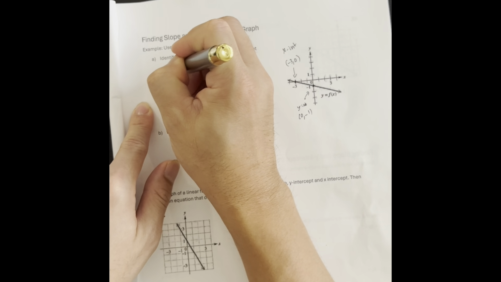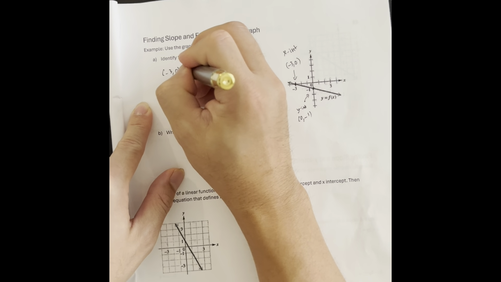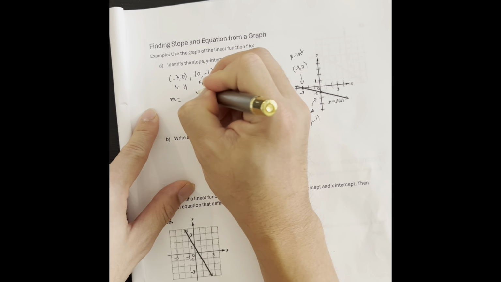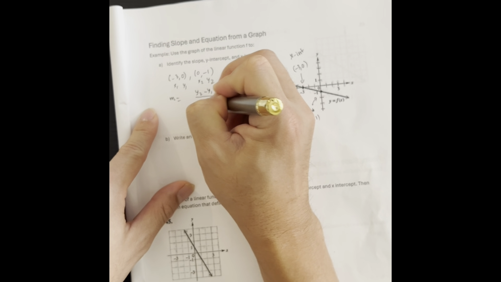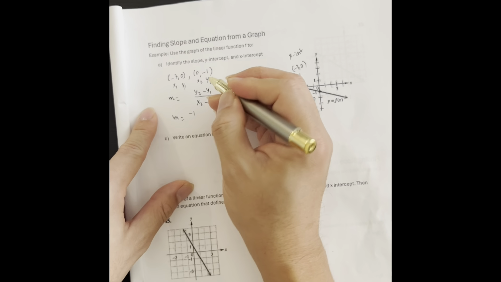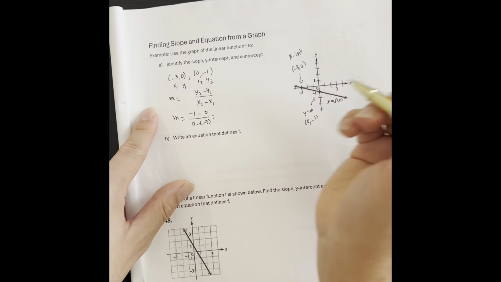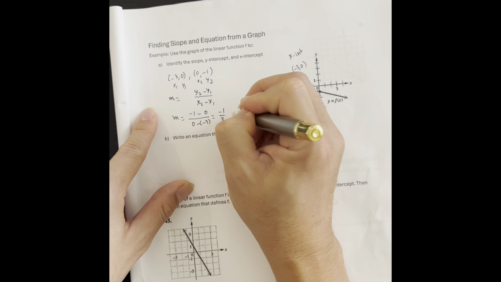And the slope we can find because we can get 2 points, any 2 points from the line, and we can find the slope. So we can actually use the intercepts in this case, these 2 points. So (-3, 0) and (0, -1). So this could be our x1, y1, x2, y2. So we can find the slope using the slope formula. So that's -1 minus 0 over 0 minus -3, which is -1 over 3.